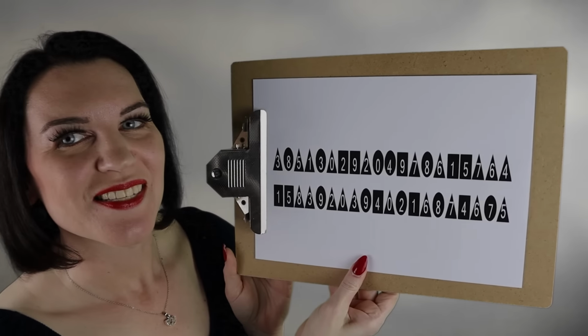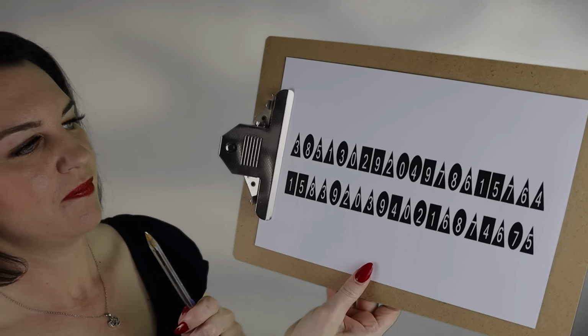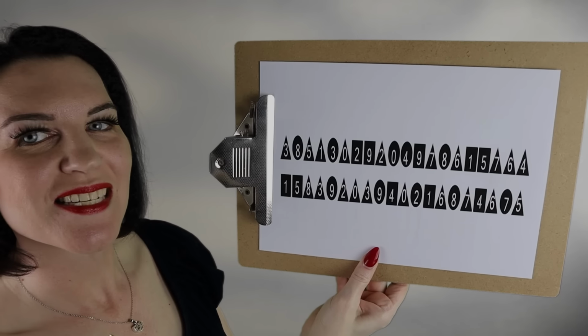And the last test, just to make it a little trickier, is one more list of numbers, but this time I would like you to stop me when there is a number in a circle or a square. So looking out for two different shapes this time. Is that okay? Okay, so here's your list. Ready? Circles and squares.